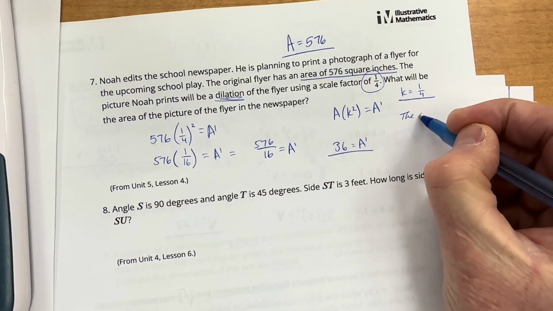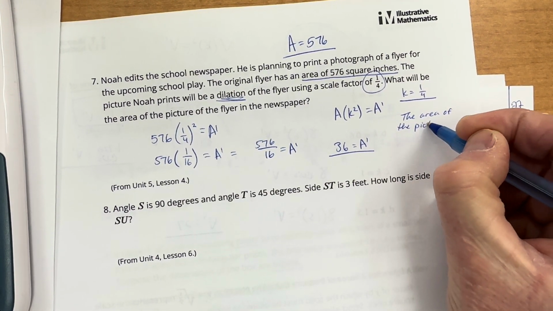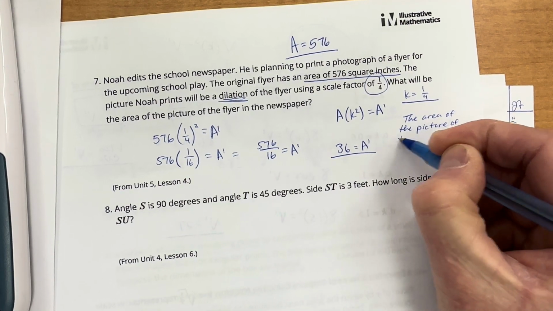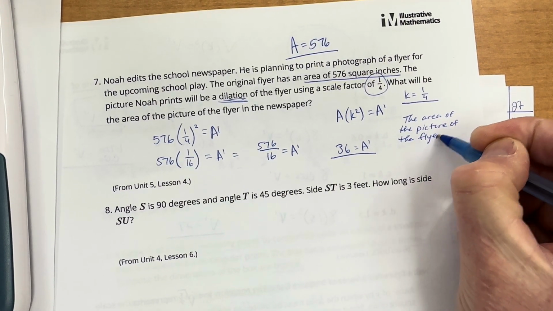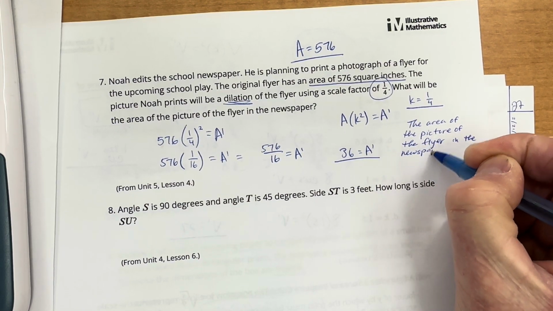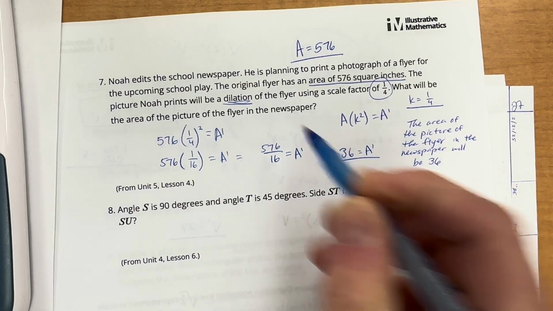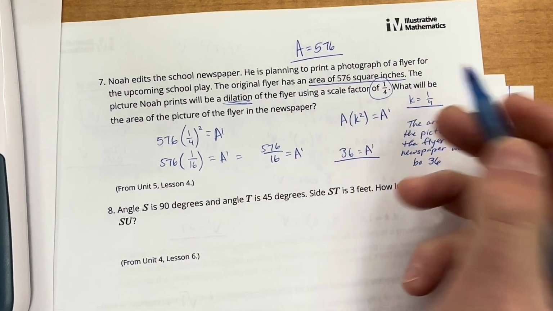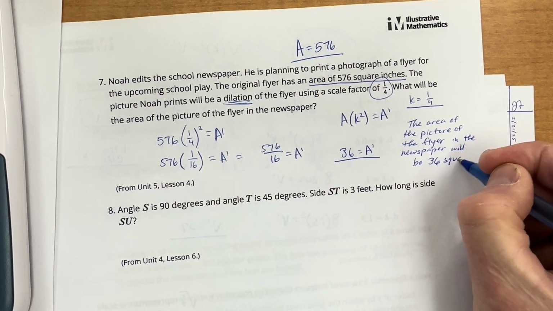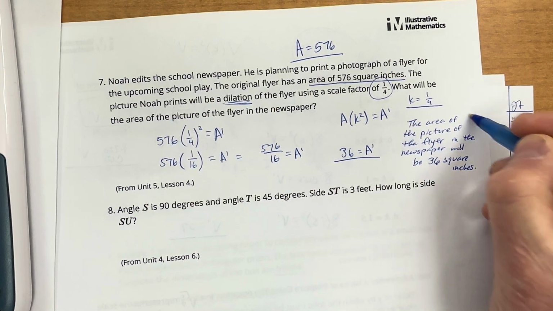The area of the picture of the flyer in the newspaper will be 36, and then go back here, square inches. Square inches. This is your final answer right here.